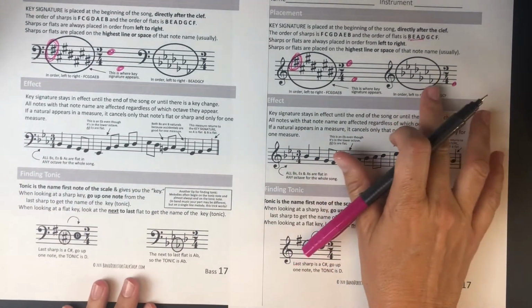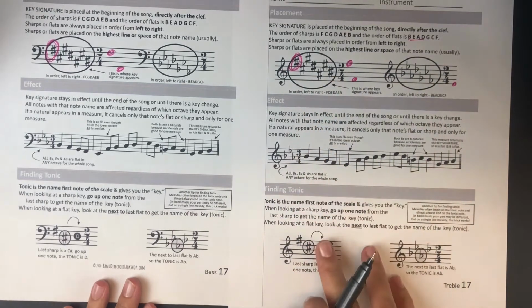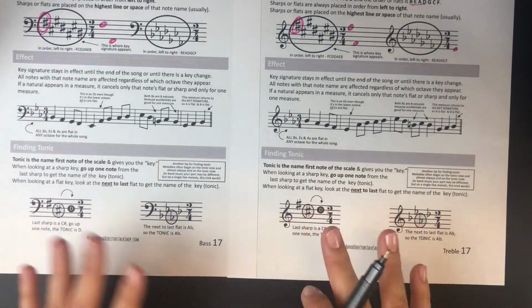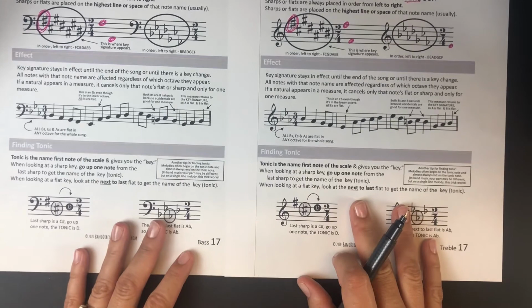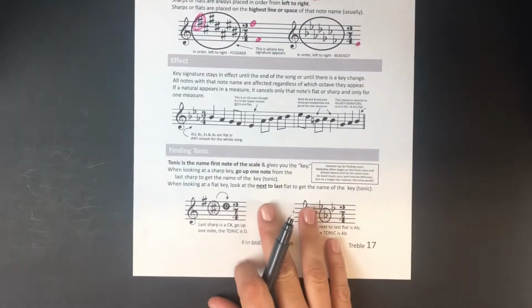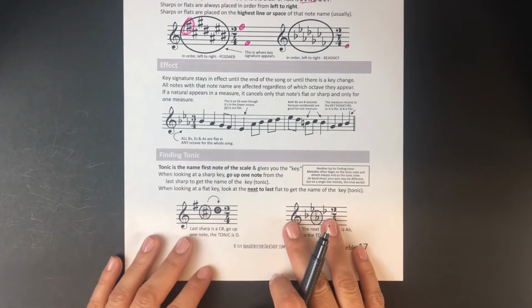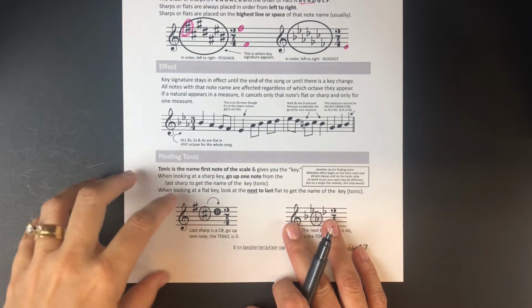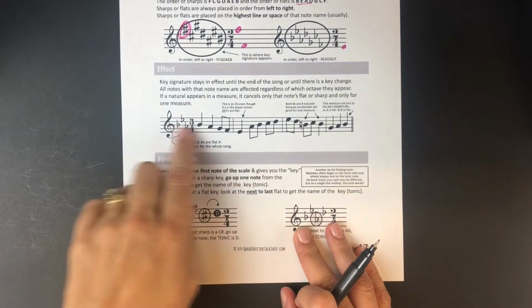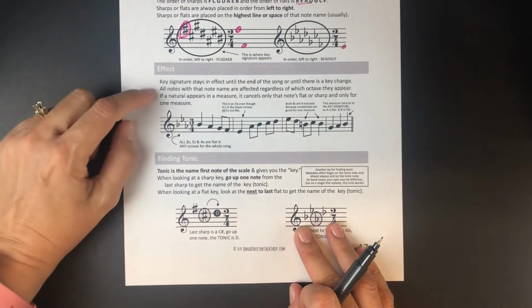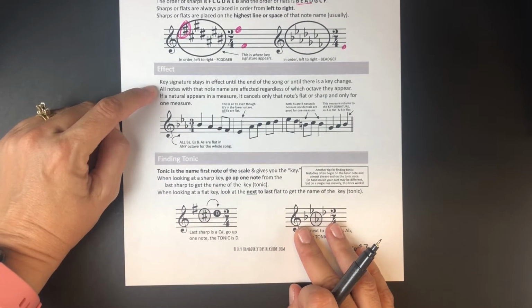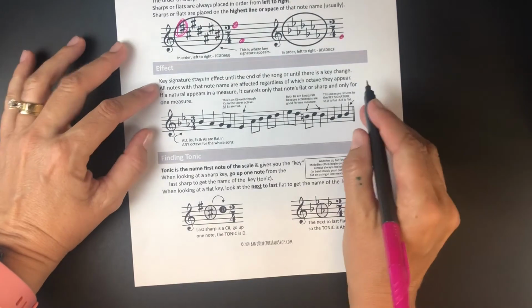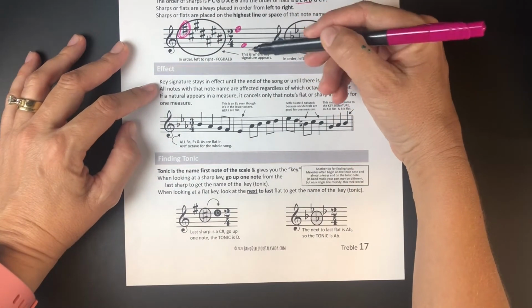Now, you're not going to see this many flats and sharps probably for a little while, but it's important to kind of get an idea about it. All right. Key signature stays in effect until the end of the song, or until there's a key change. So accidentals that we've talked about are only one measure, but key signatures the whole song or until there's a key change. All notes with that note name are affected, regardless of which octave they appear. We talked about that up here.